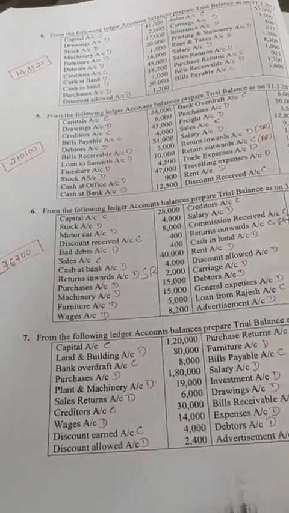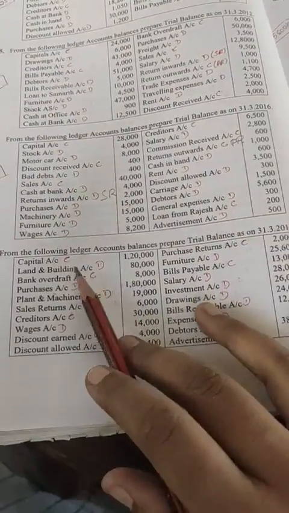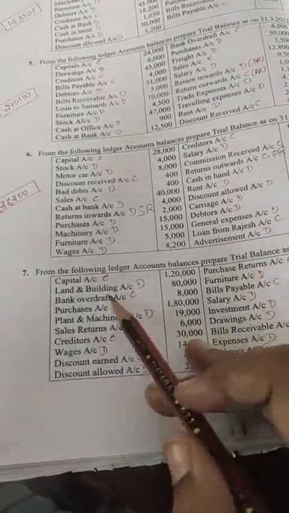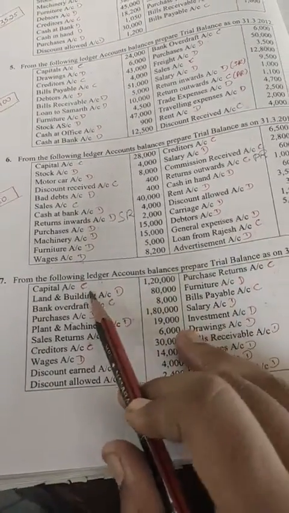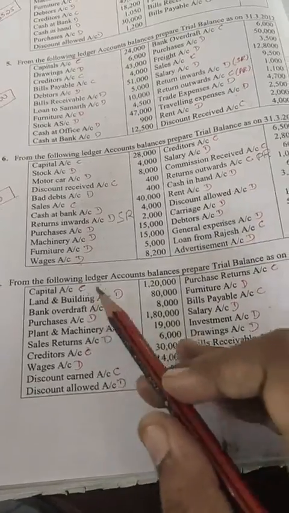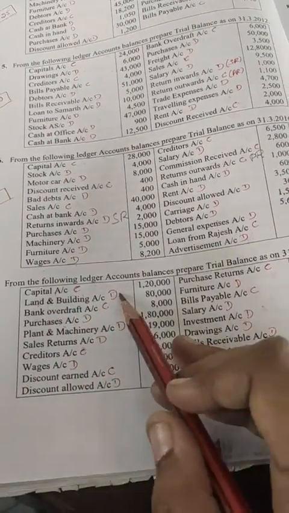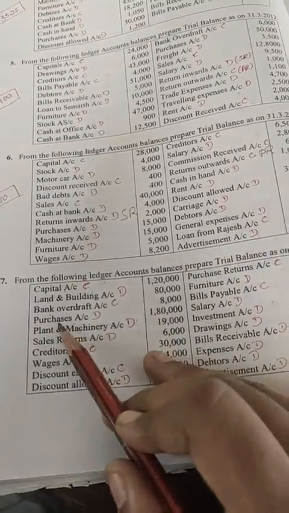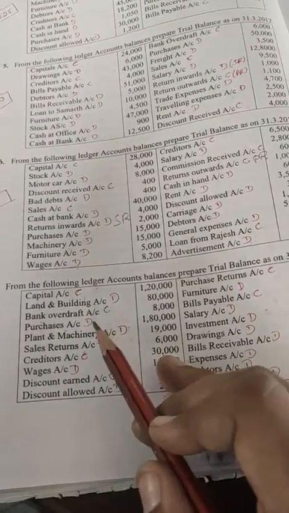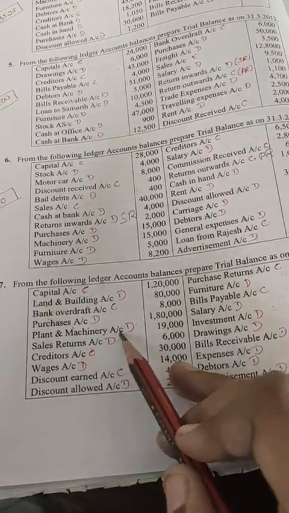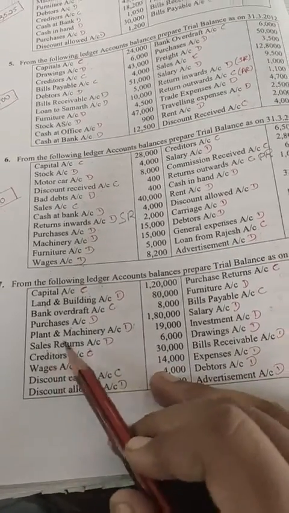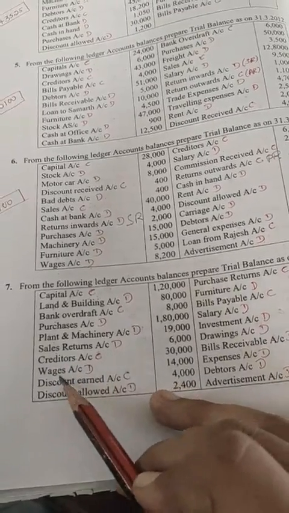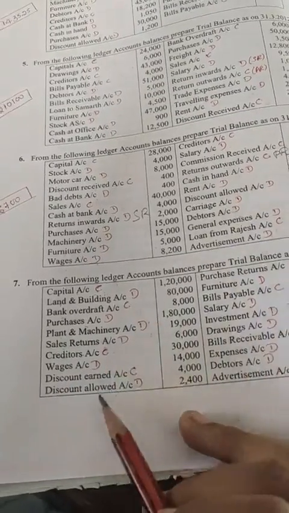is 76,700. The next one: from the following ledger account balances, prepare a trial balance as on 31/3/2015. So the capital account shows a credit balance because it is capital. Then land and building, asset, so debit balance. Bank overdraft, liability, so credit balance. Purchases account, expense, so debit balance. Plant and machinery account, asset, so debit balance. Sales returns, debit balance. Creditors, liability, credit balance. Wages expenses, debit balance.